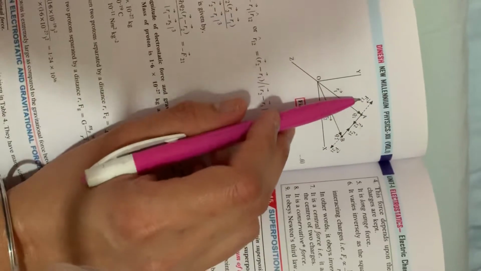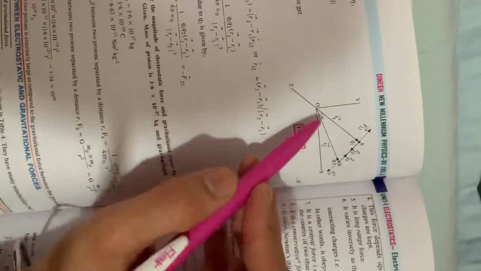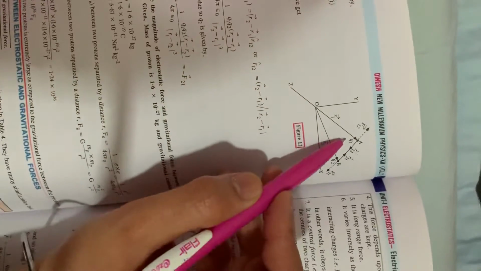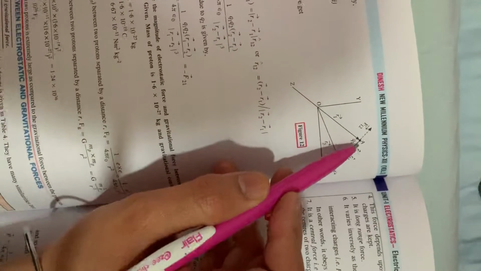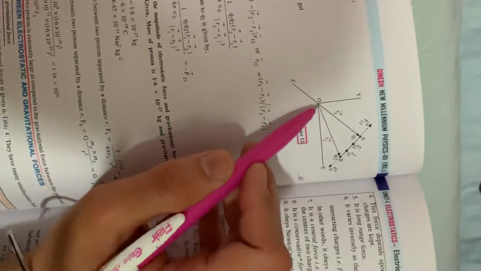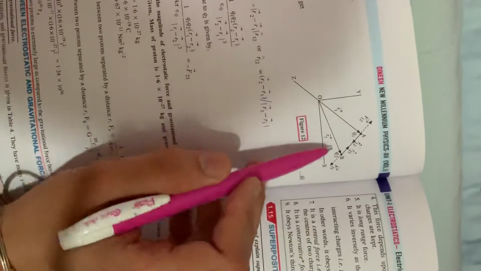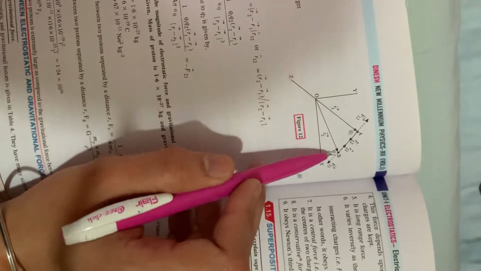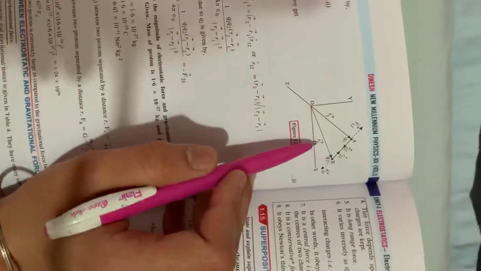And R21, of course, is from Q2 to Q1. Here one more vector is there. This is the R1 vector, which explains the position of point A, or the charge Q1, with respect to origin. So OA vector is equal to R1 vector here, and at point B, at Q2, from O to B the position vector is R2.